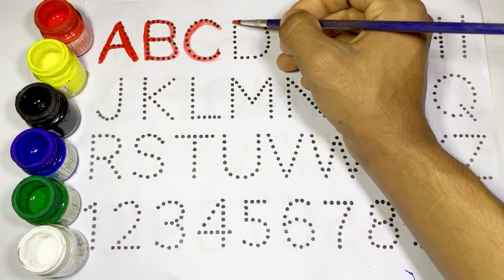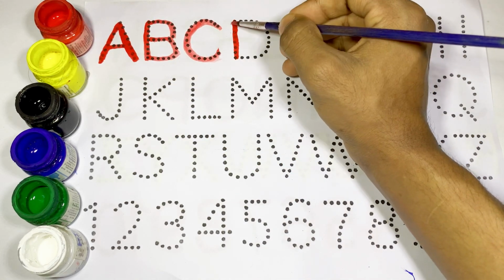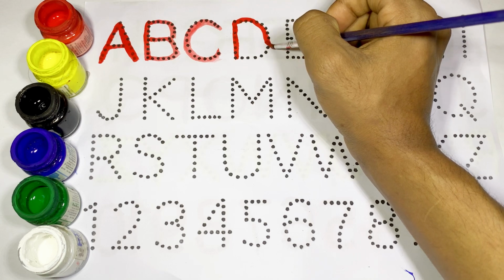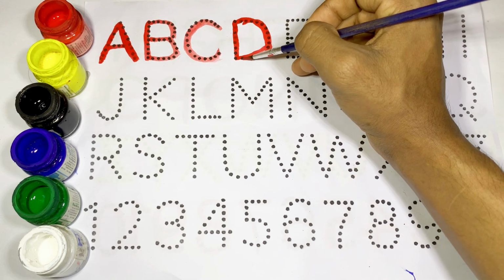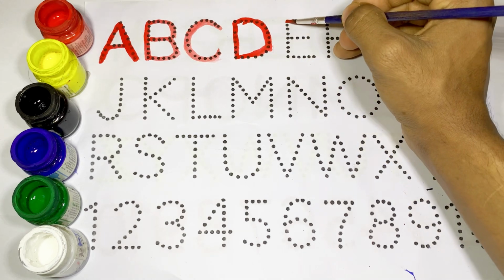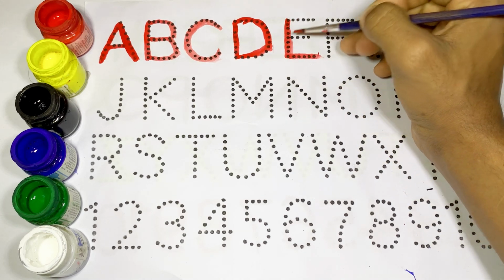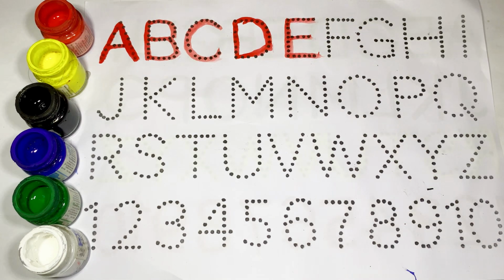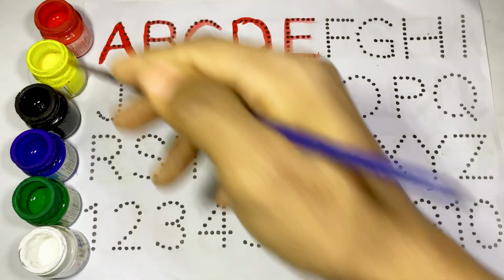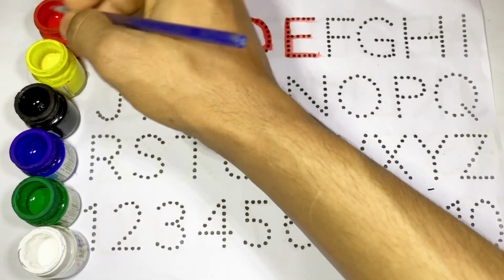D for dog, D for doll. The alphabets of D. E for egg, E for elephant. The alphabets of E. Kids again use red color and draw.